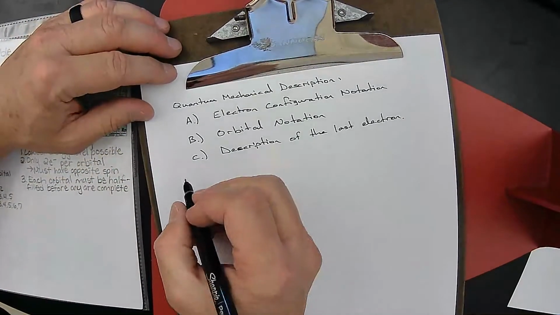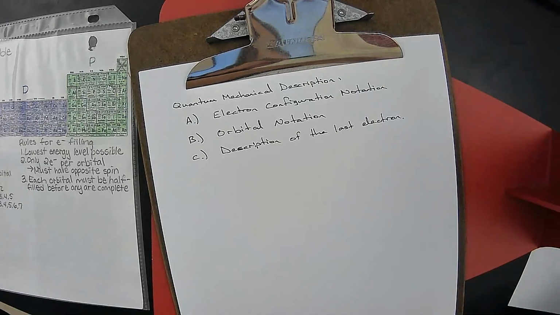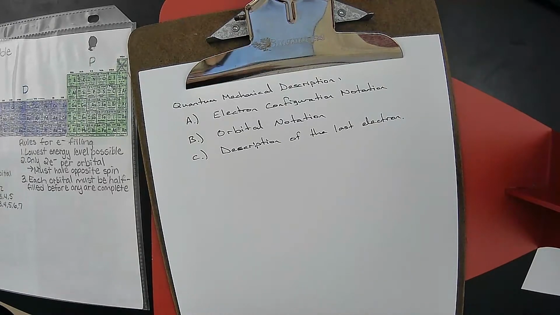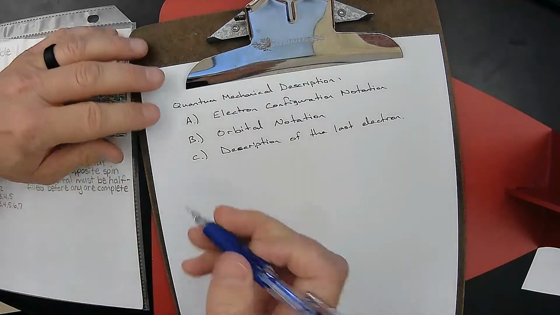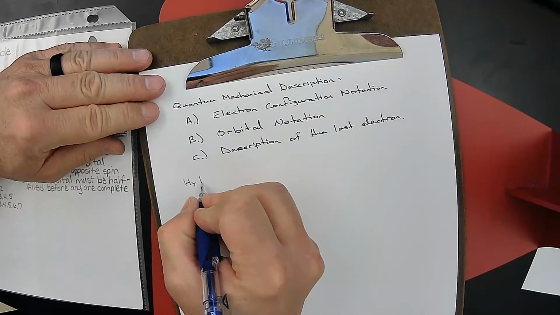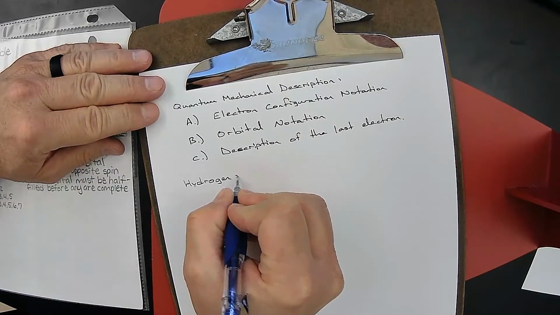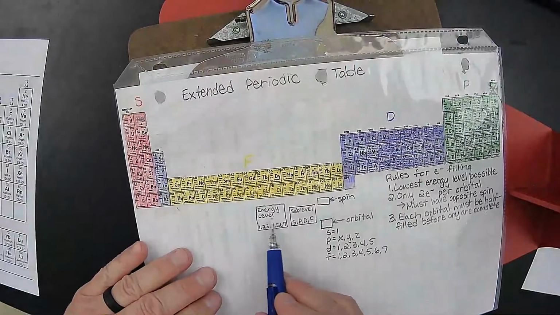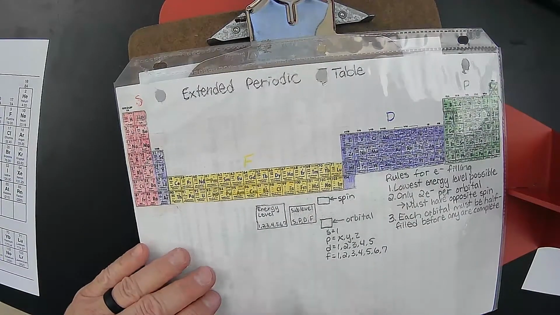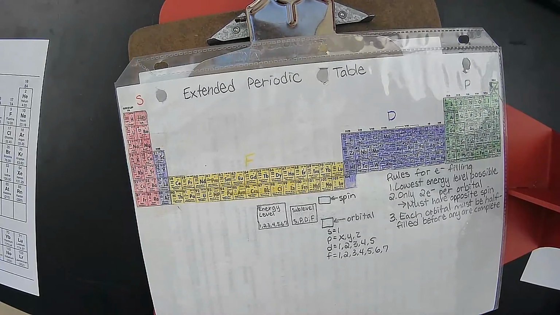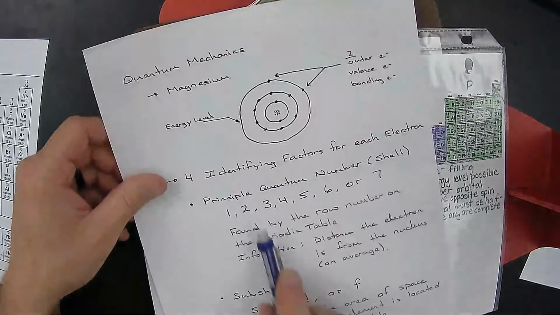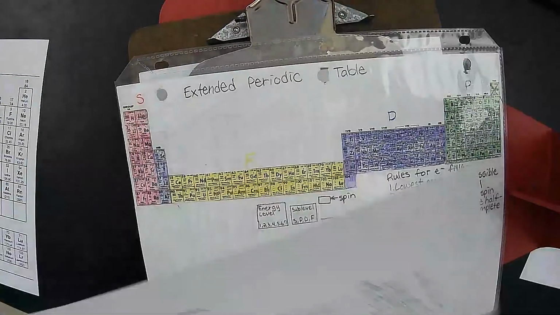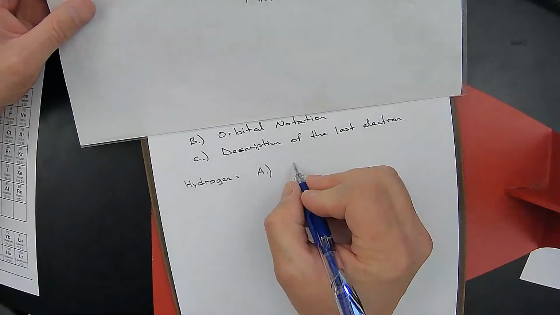So first off, we're going to start with hydrogen. And we're going to identify these pieces of information about hydrogen. So when we look at hydrogen on the periodic table, hydrogen is in row number. Now, remember, I often refer to this as energy level, but technically, if we look back at our notes, this is the principal quantum number, or shell. So the principal quantum number, or shell, for hydrogen is 1.